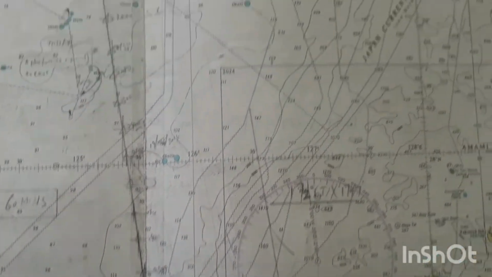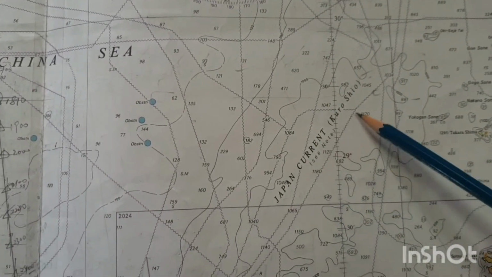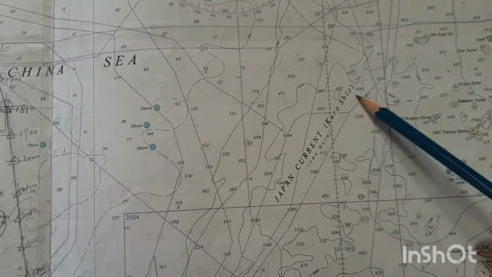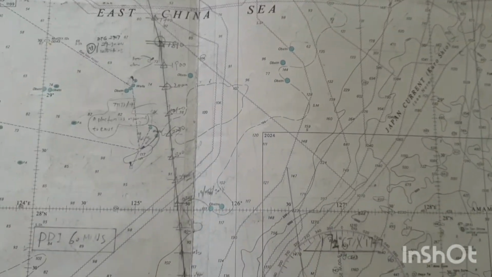Apart from these underwater cables, there is a marking for the most predominant current, Japan current, called Kuroshio current. This is the place and the direction in which the current acts.